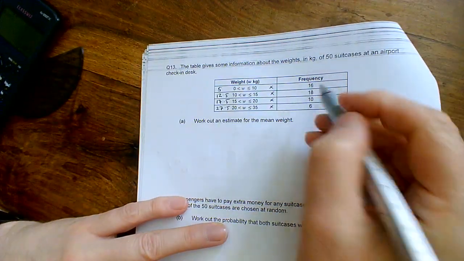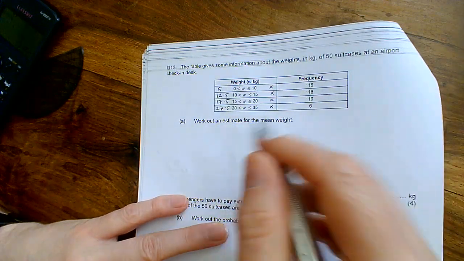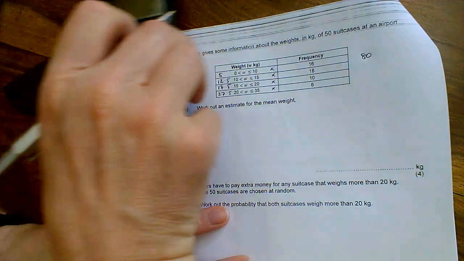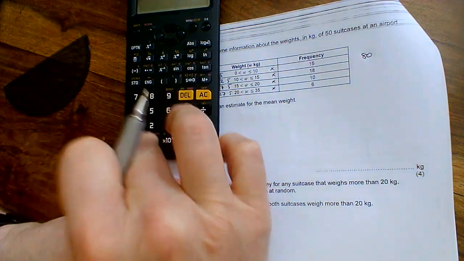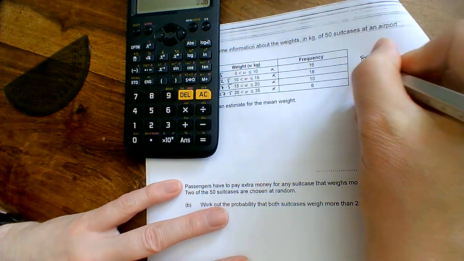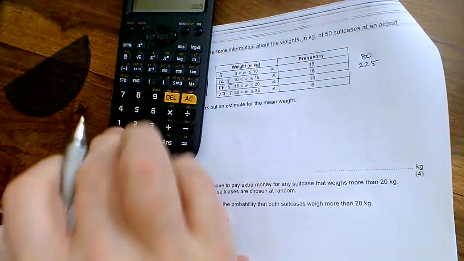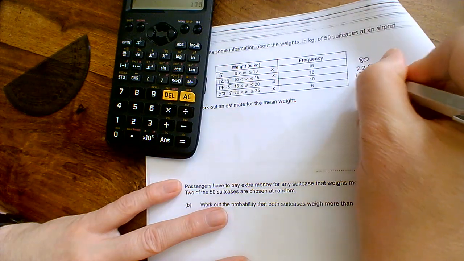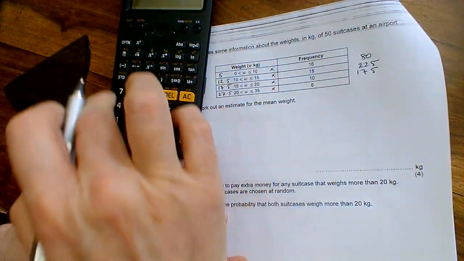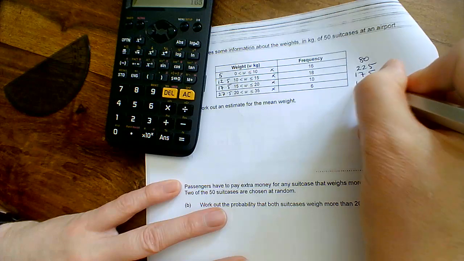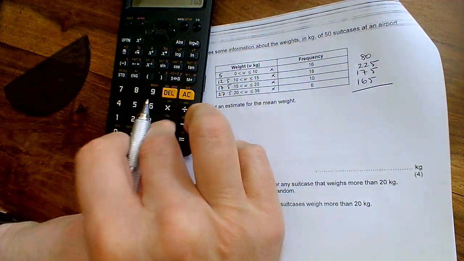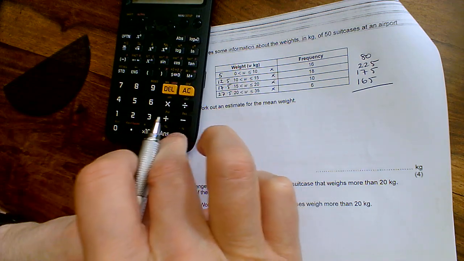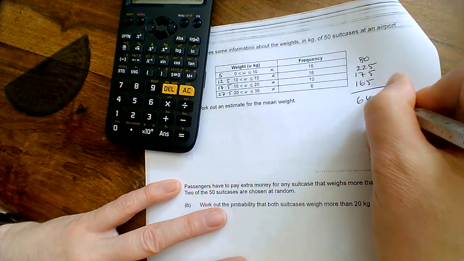It's all about understanding what the mean means. It means you've got 16 fives, so I need to multiply and then add. So 16 fives are 80. I've got 18 times 12.5, 225. I've got 17.5 times 10, 175. And then 6 times 27.5 is 165. That gives me a total of 165 plus 175 plus 225 plus 80. That's giving me a total of 645.